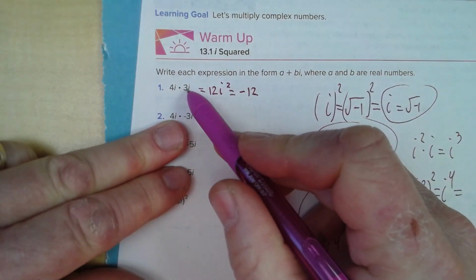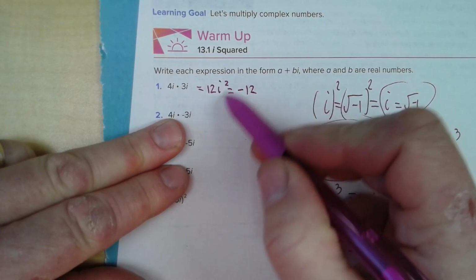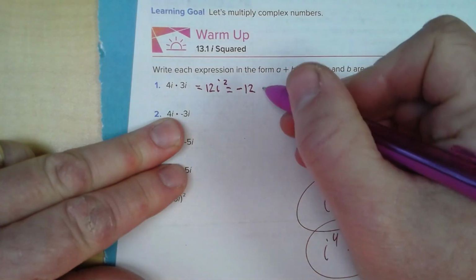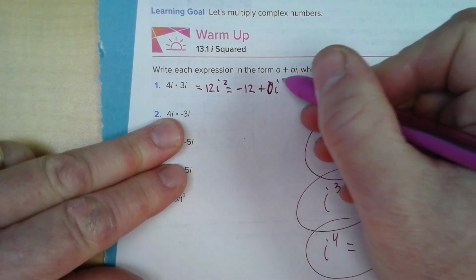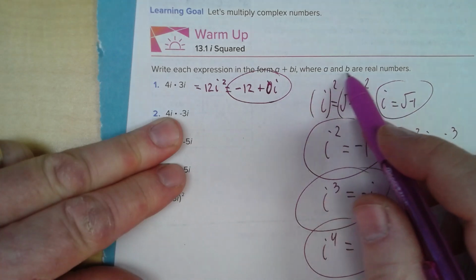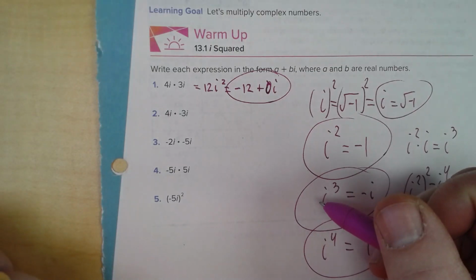So this times this is 12i squared, and then the i squared by definition is -1, so it turns into -12. So it's -12 plus 0i. So write each expression in a plus bi form where a and b are real numbers. So there's just no imaginary part. And it's going to be like that on all of these, I believe.